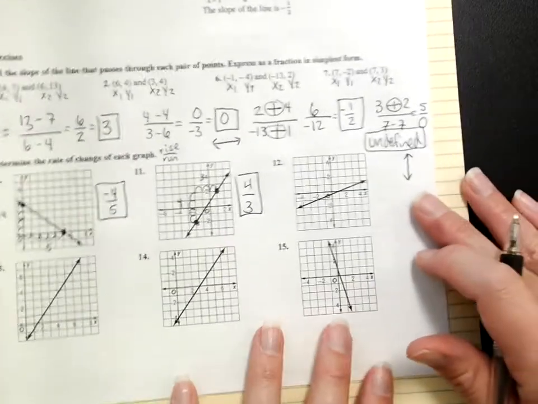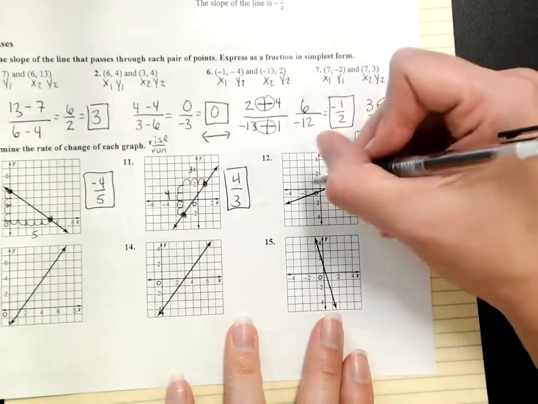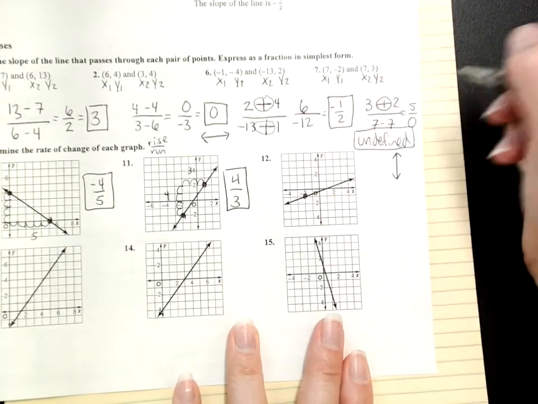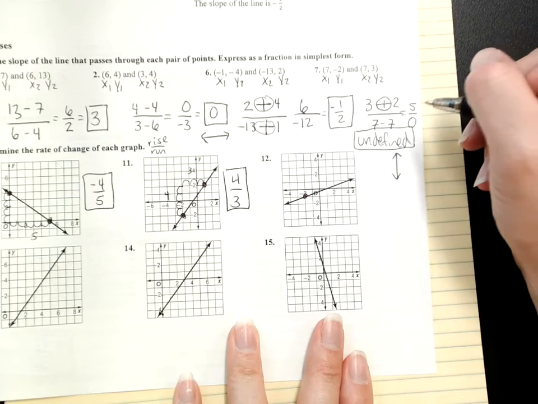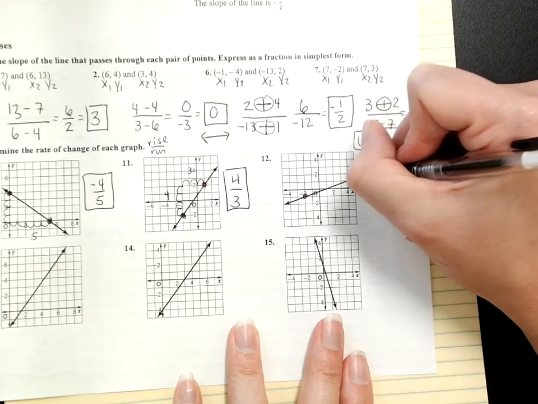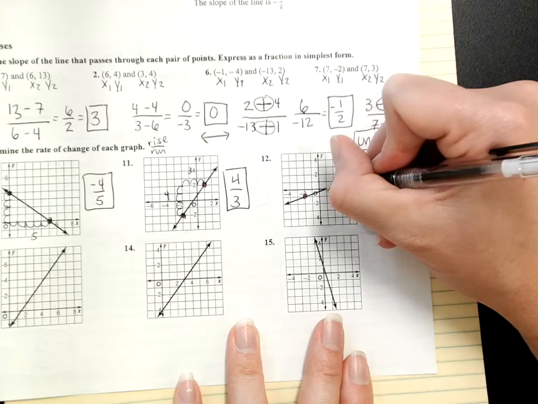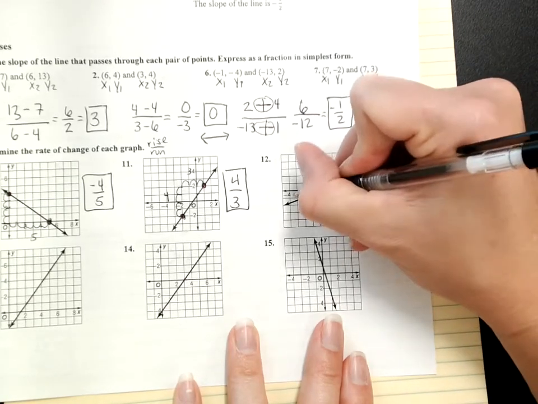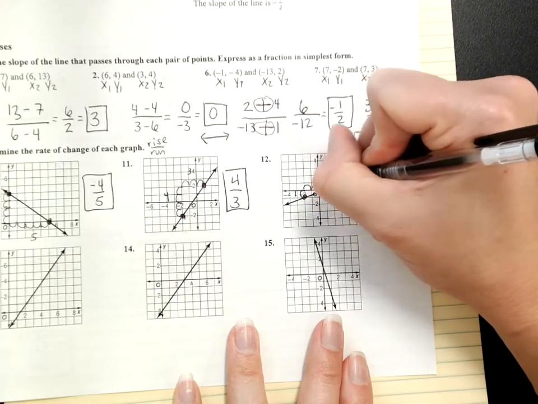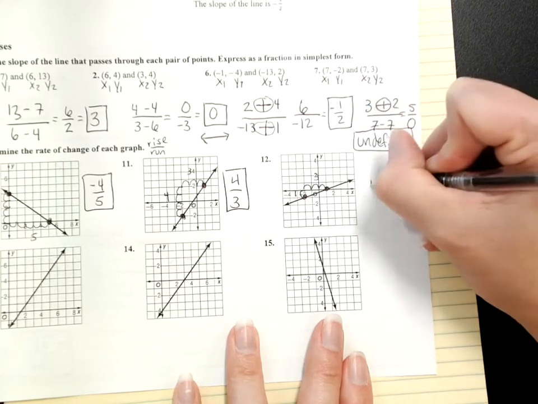Same thing here, looking at this next one. Again, it starts right here, looks like a good point, and maybe not until right here. Well, that one looks pretty good right there, right there. Rise, run, 2, 3, 1 over 3.